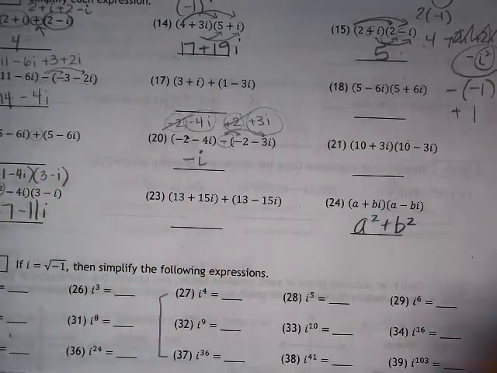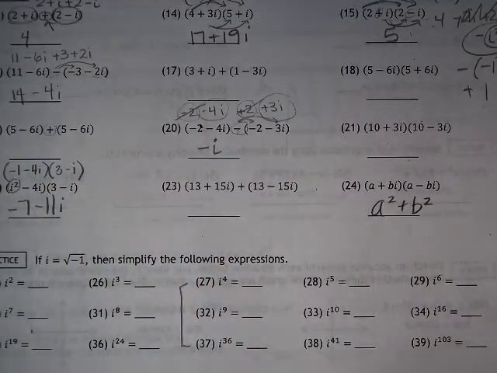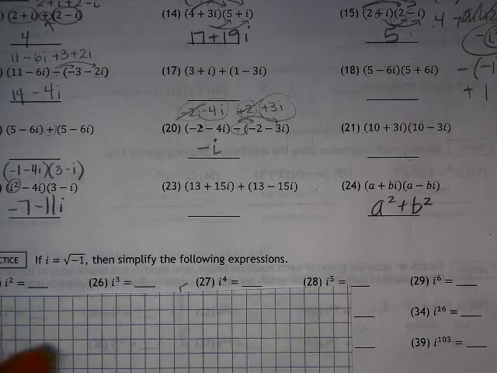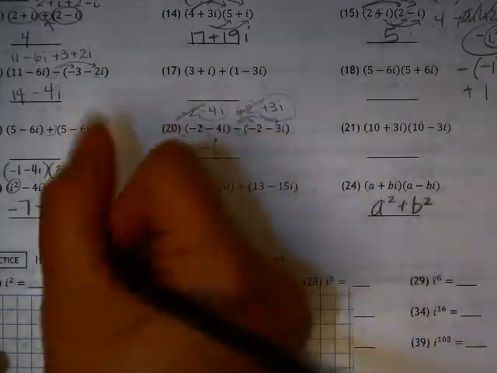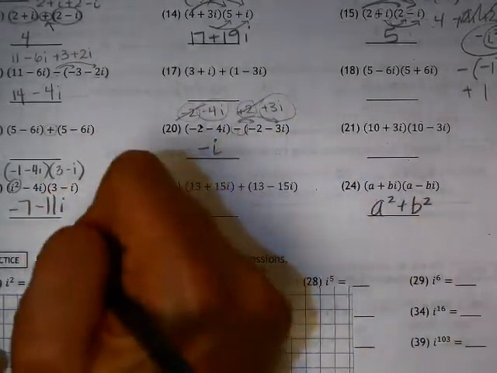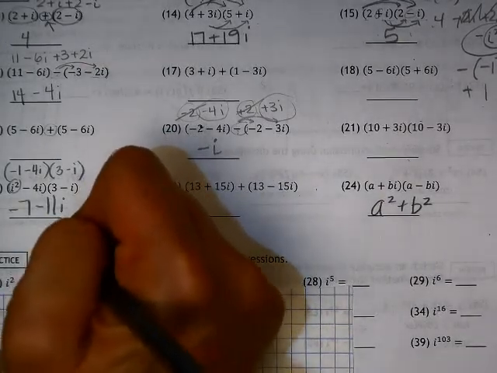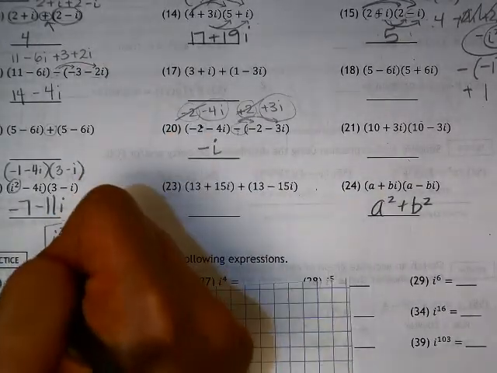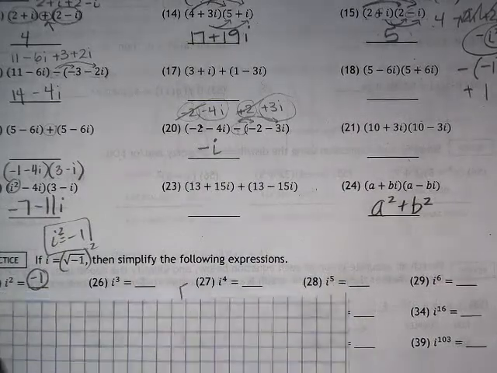We'll do about 6 of these for you so you can get the general idea of things. So i squared. Square it, you get your -1. So i squared equals -1 is the key of all things here.